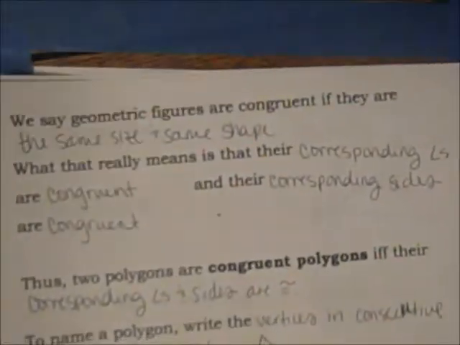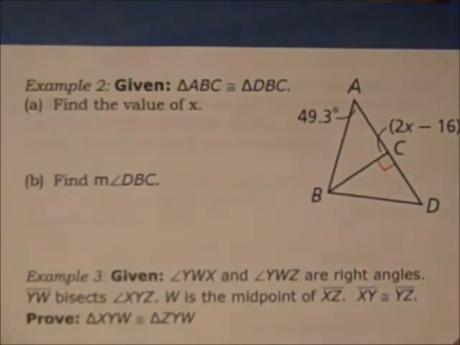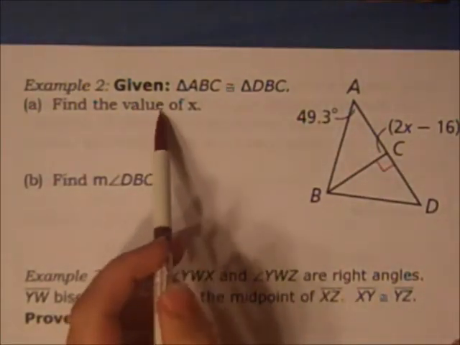Okay, let's turn the page here. Alright, given that triangle ABC is congruent to triangle DBC, first find the value of x.